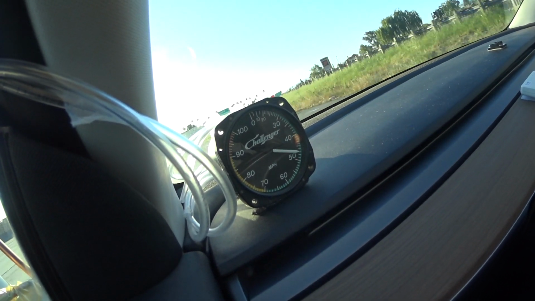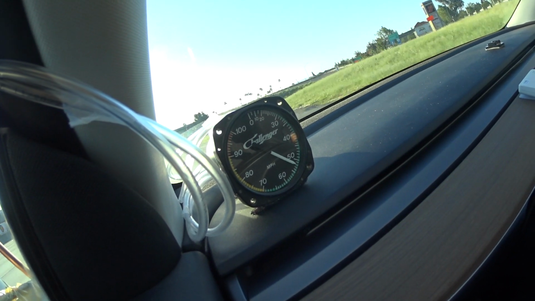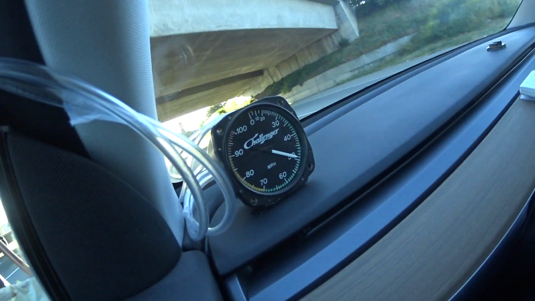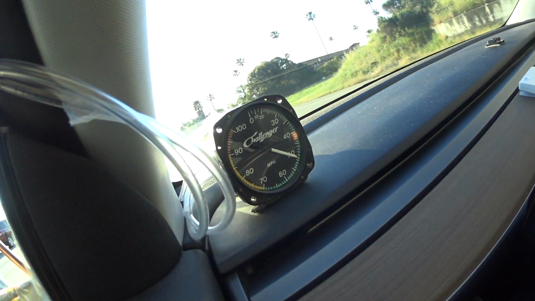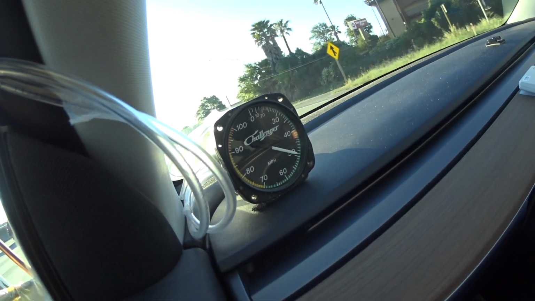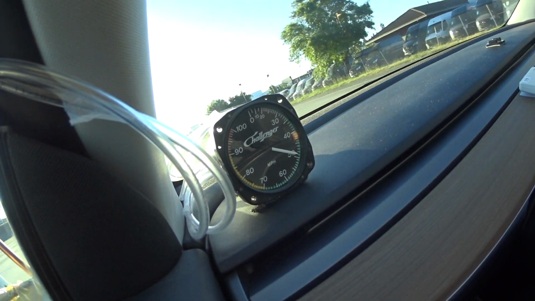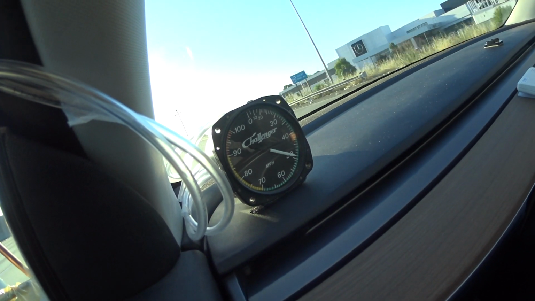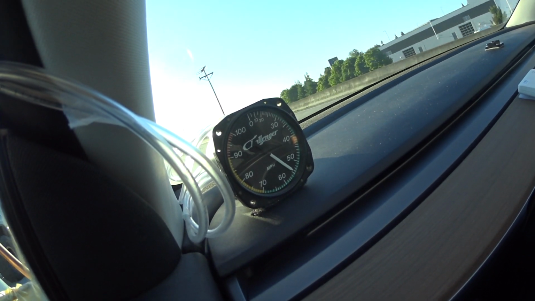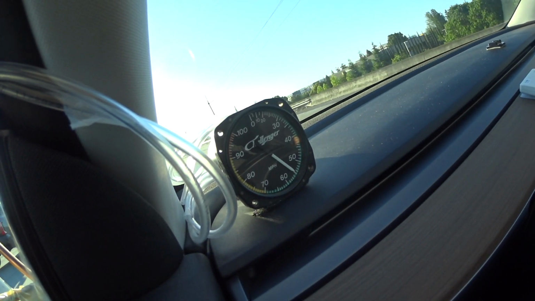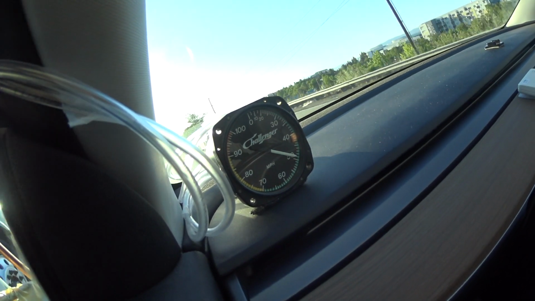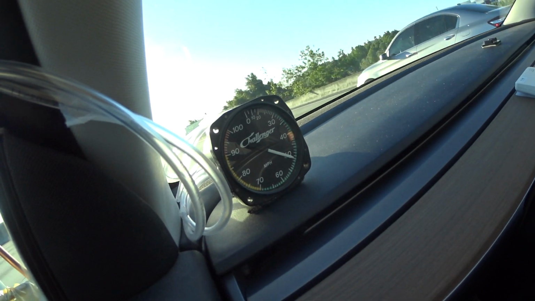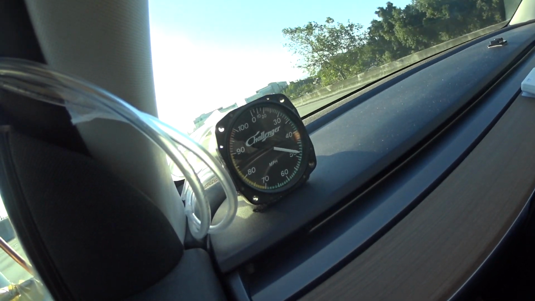Okay, so now it's 70 and the reading is quite low, 50 or so. So I'm guessing again that there's a leak in this thing. The airspeed indicator is not active. So I'm going now eastbound on this freeway, and I cut out the audio because it's extremely noisy and you won't be able to hear me.